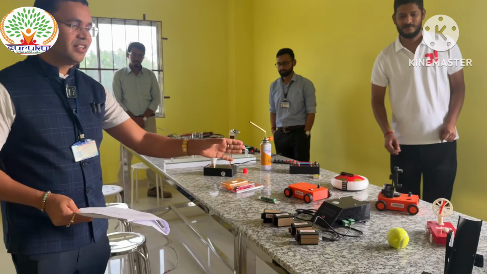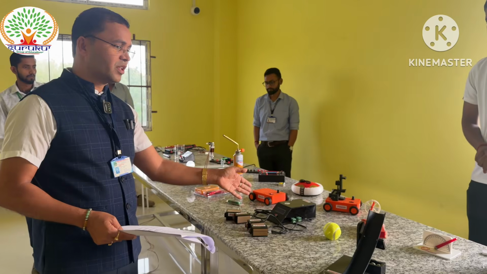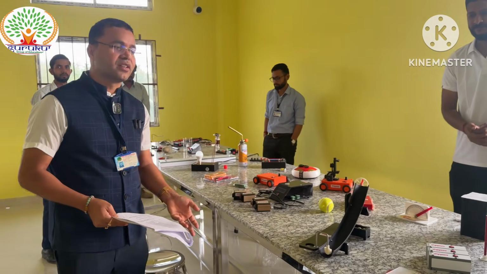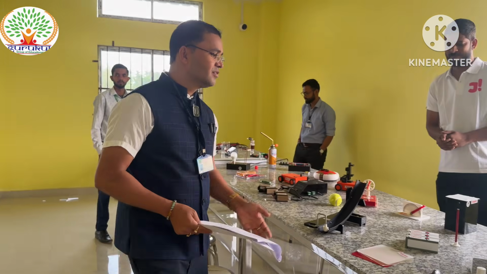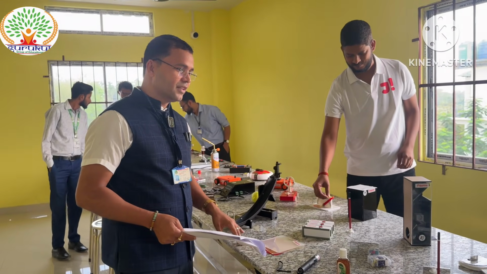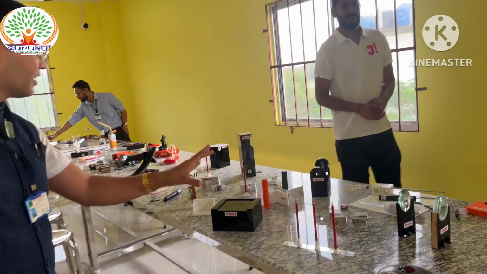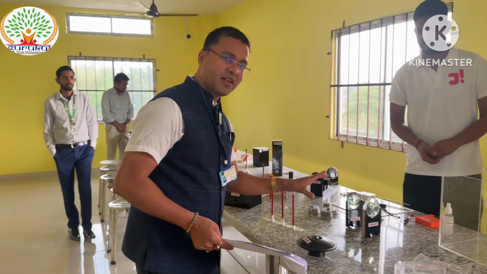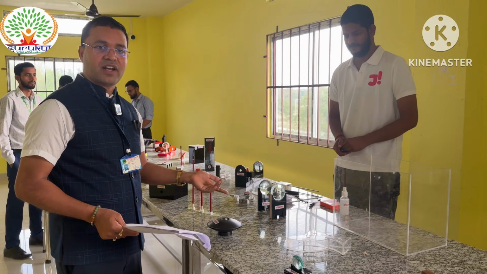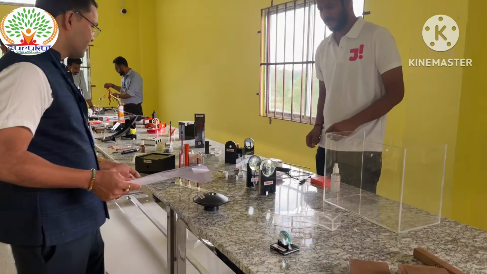Here, some activities are related to motion, uniform motion. We can show the students uniform motion, non-uniform motion, rotational motion, and projectile motion. This part is from mechanics. And here are some very interesting experiments related to optics: reflection of light, refraction of light, and lenses. Shown a little bit, if possible.